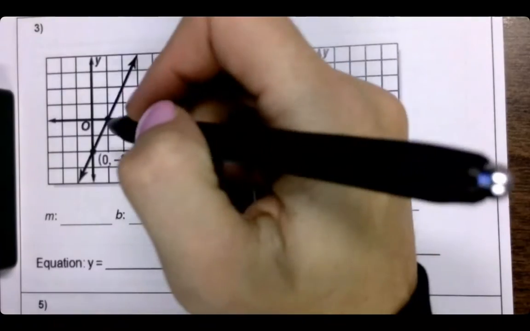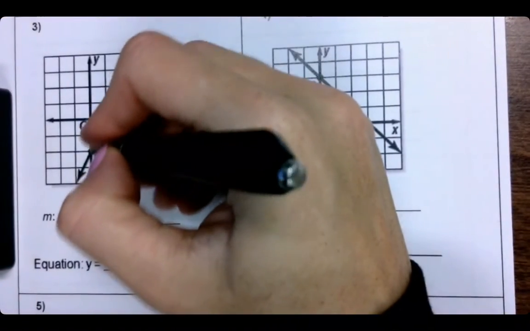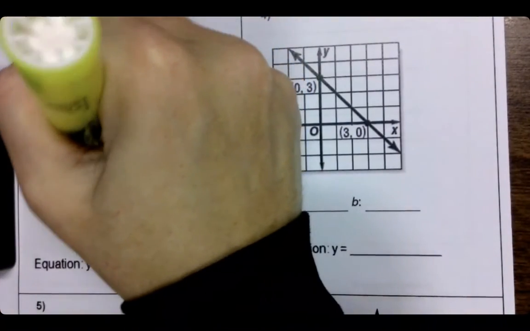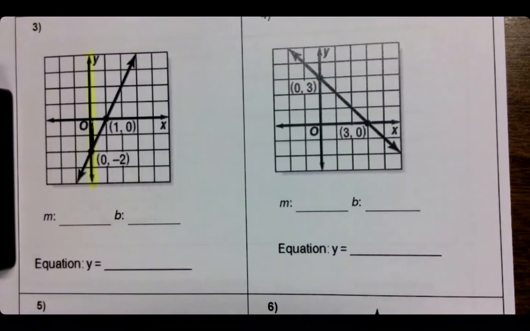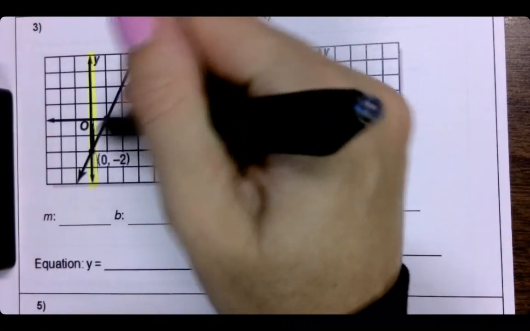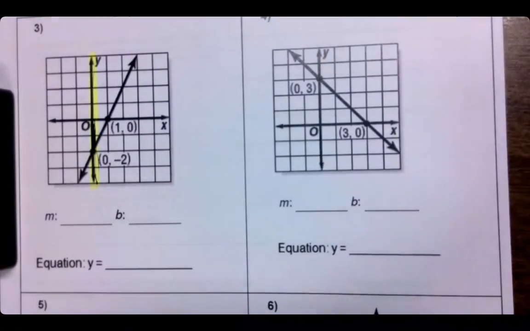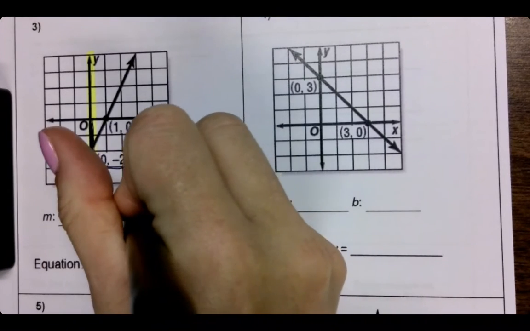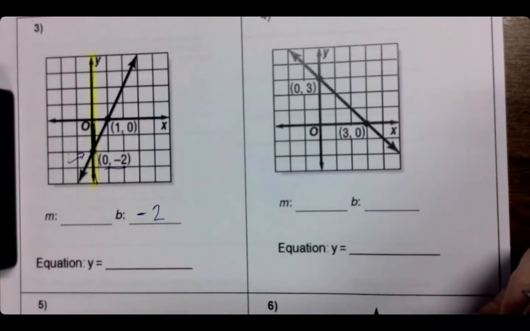Okay? So if I, again, highlight my y-axis, all right? I will tell you straight off the get, it is way easier to figure out what your B is than your slope, because your B is just where your line and your y-axis meet. Right here at 0, -2, so that means that your B is -2. It's whatever the number is on the y-axis.